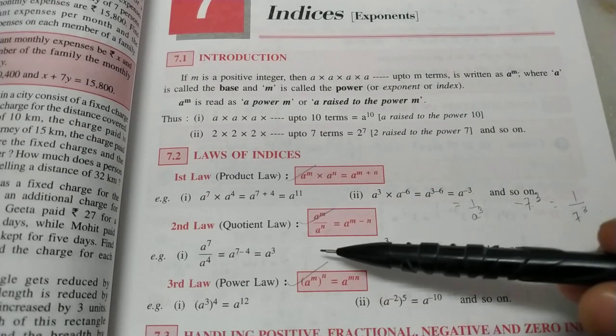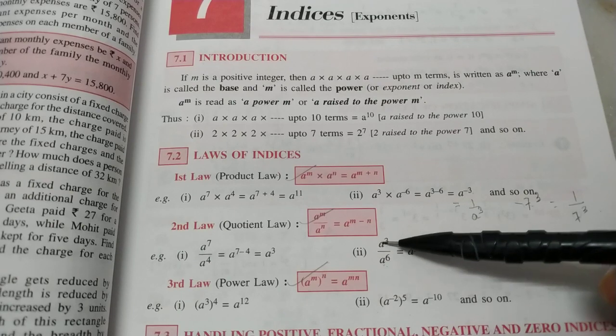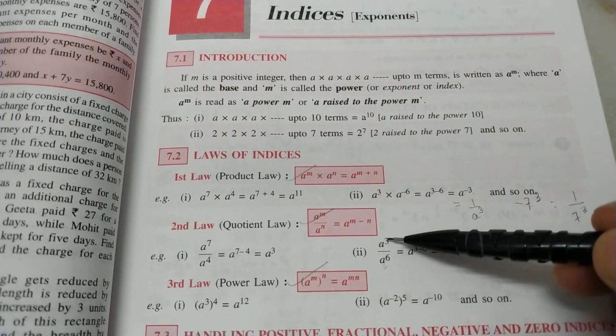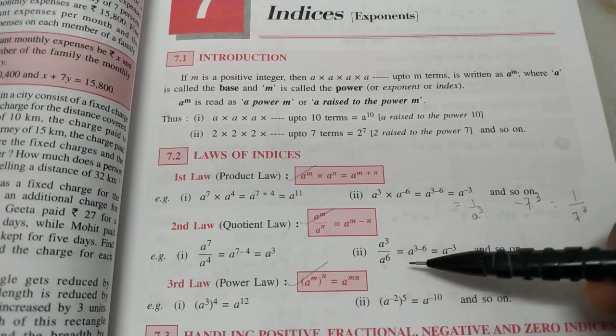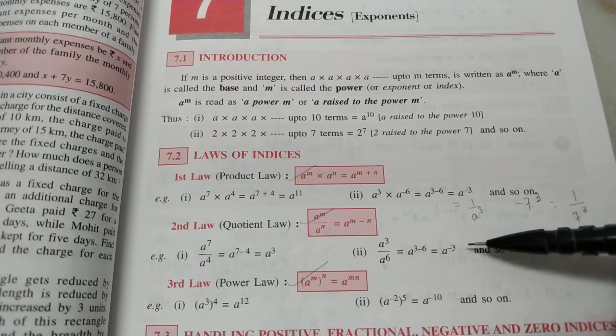Next, we have the quotient law. So when you divide two numbers and the bases are the same, that is a and a, they are the bases, then the powers 3 and 6 can be subtracted. So it will become 3 minus 6, minus 3. So again, this is nothing but 1 upon a raised to 3.